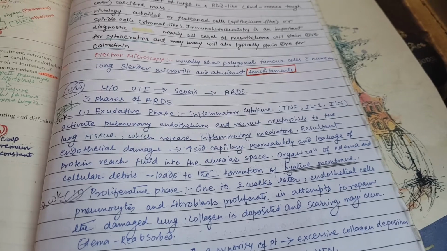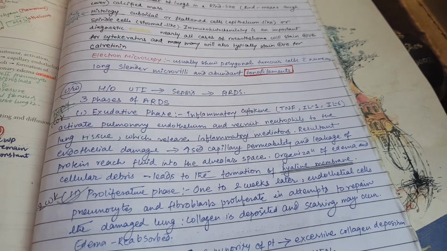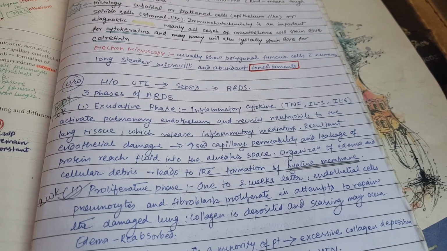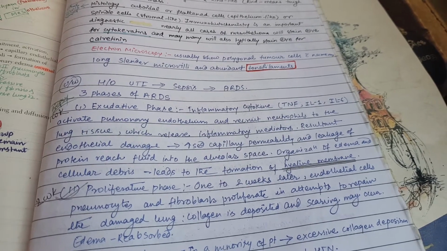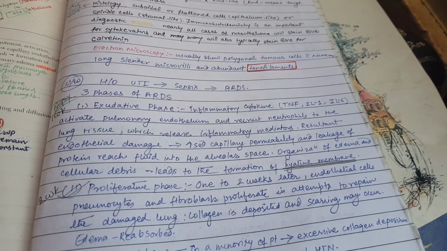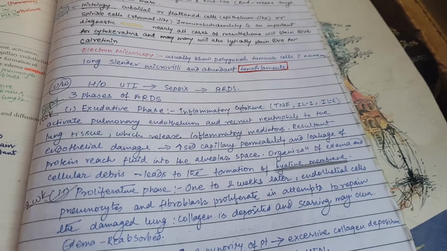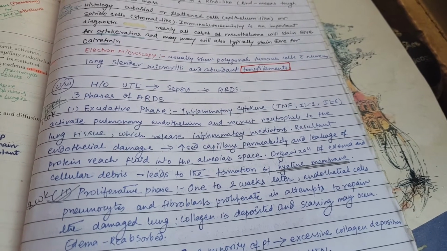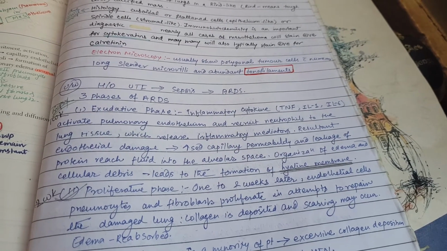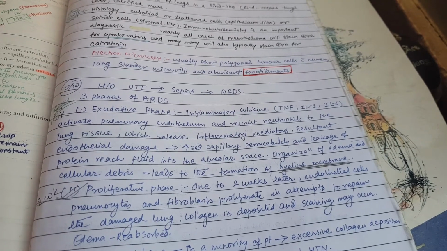And in the proliferative phase, my dear friends, there will be a full house invasion. You see, endothelial cells, pneumocytes, fibroblasts, everything will proliferate in an attempt to repair the damaged lung, okay? One component from the blood vessel, one component from the alveoli, one component from the interstitial. Collagen is deposited and scarring may occur. Edema is resorbed, okay? So there will be a resorption of edema.